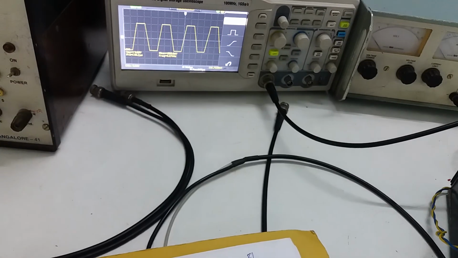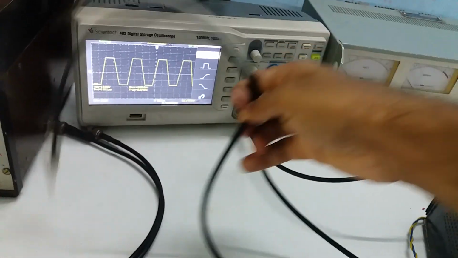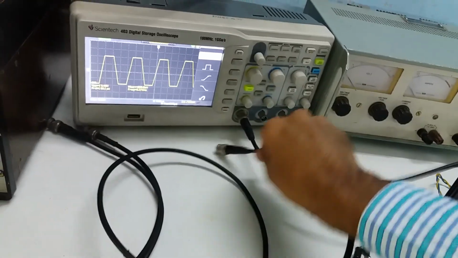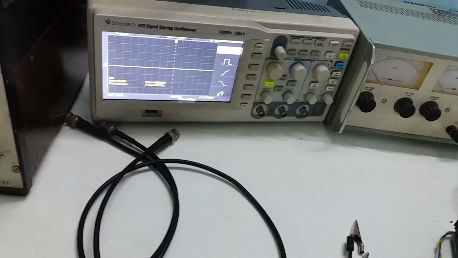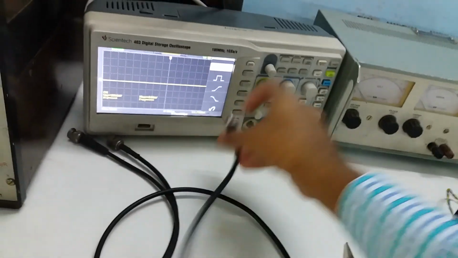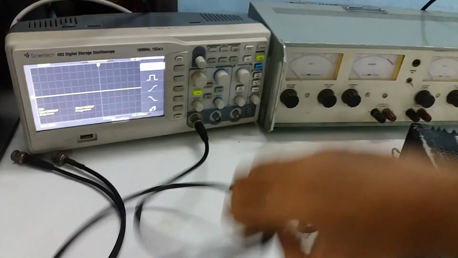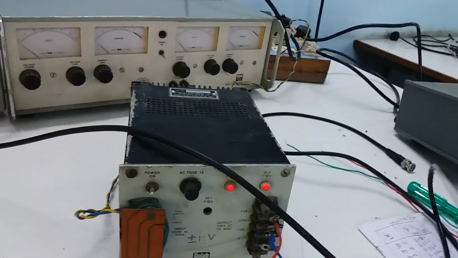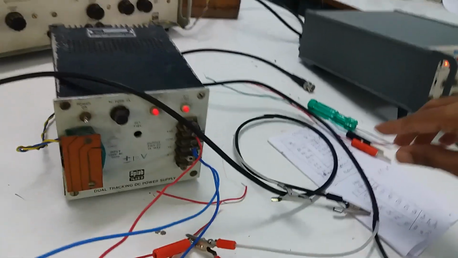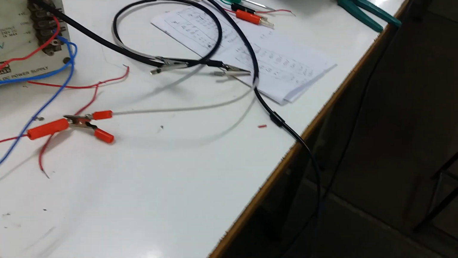Okay, so how can we do it? I will take one extra probe and remove this one, I don't want it. So connect this one. Yes, you connect it to the plus and the minus wire, and this function generator.